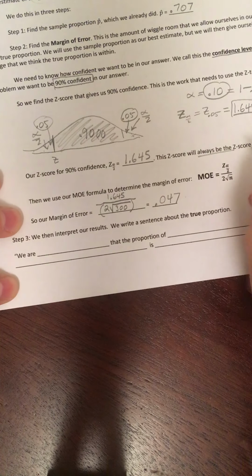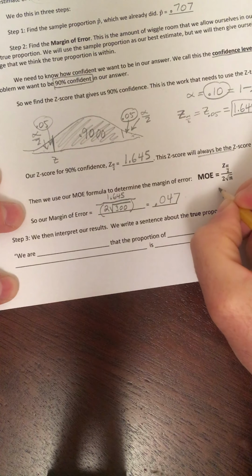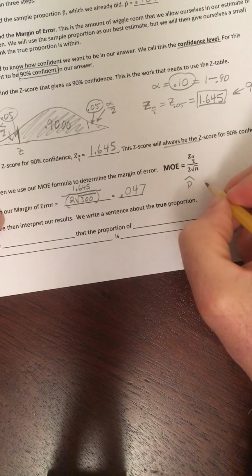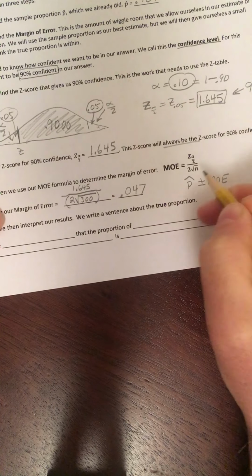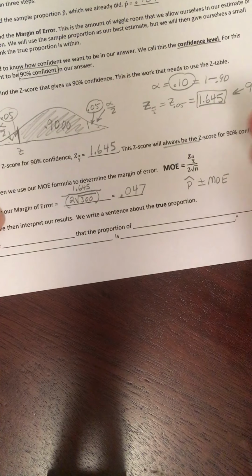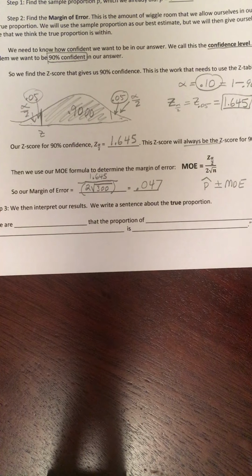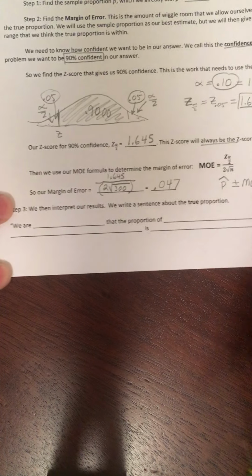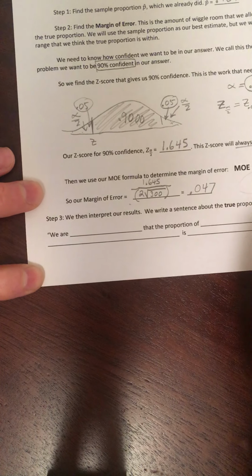Okay? And so I'm going to write this. This is how my answer is always going to look. It's my sample proportion plus or minus my margin of error. And when I do that, it's going to give me a lower range and an upper range. And that's going to be the interval that I say I know the real proportion is in there, or I'm 90% confident.